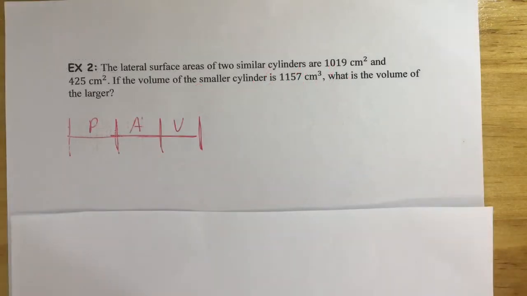Example number 2. Before I actually start the problem, you should probably pause the video, go ahead and copy it, and give it a little bit of thought first, okay?